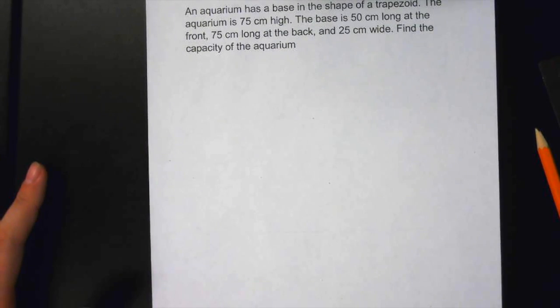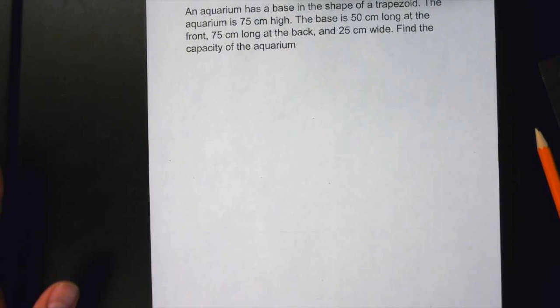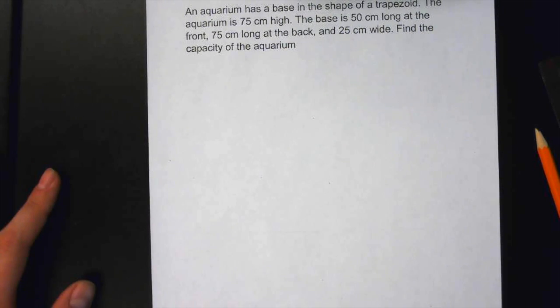Today you were given a question that said an aquarium has a base in the shape of a trapezoid. The aquarium is 75 centimeters high. The base is 50 centimeters long at the front, 75 centimeters long at the back, and 25 centimeters wide. Find the capacity of the aquarium.